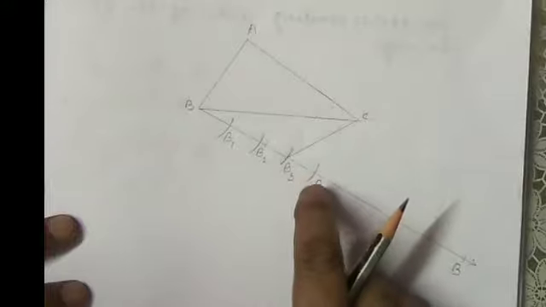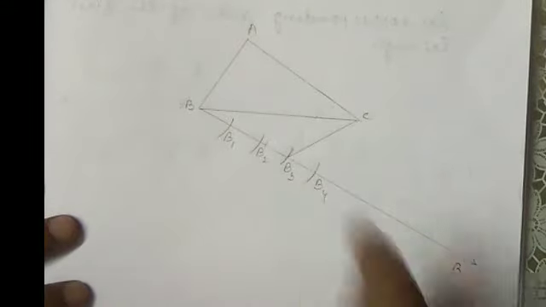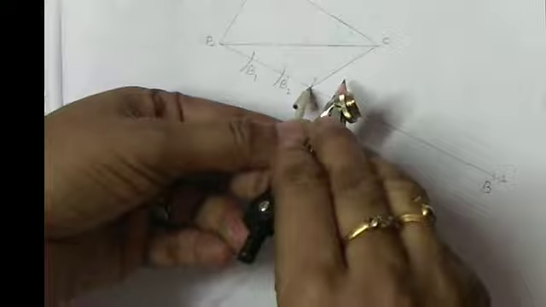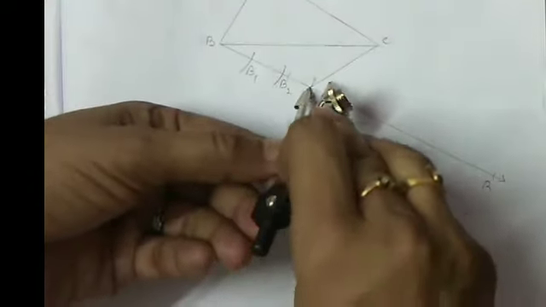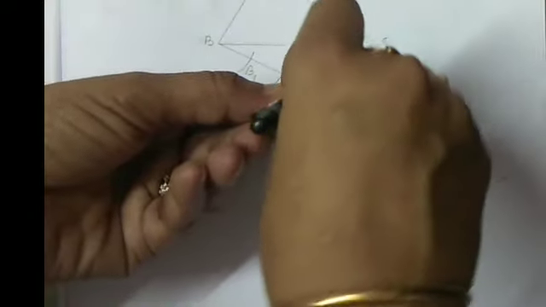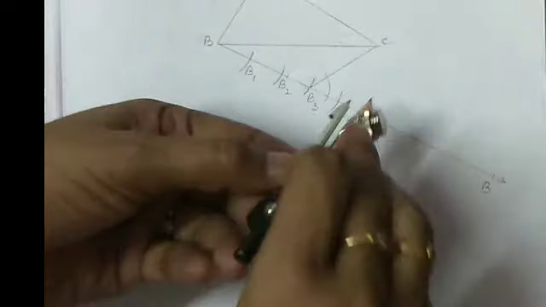Now through this point B4 we need to make a parallel line. So what was the method? Again you need to make corresponding angles, this time on the right hand side.